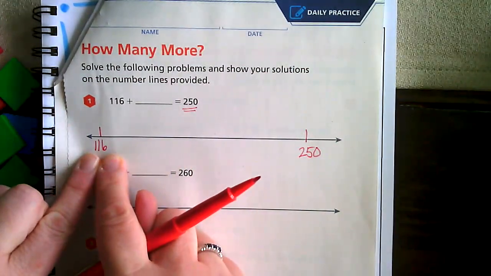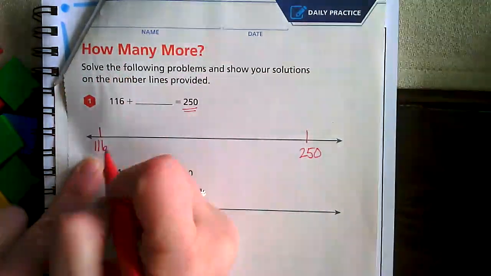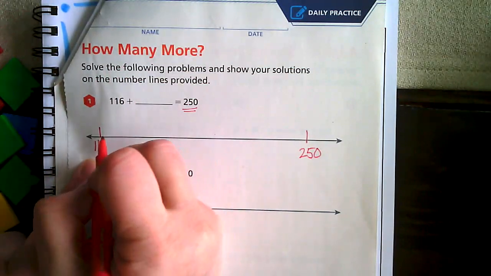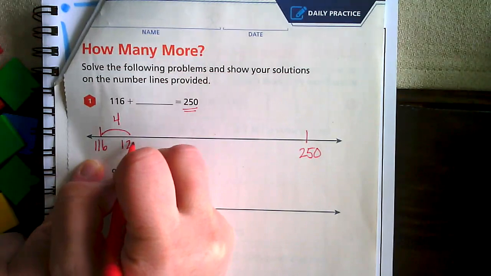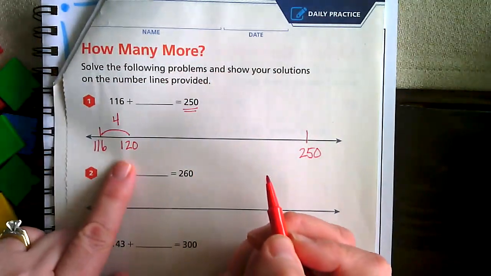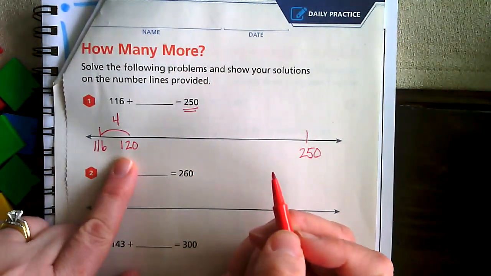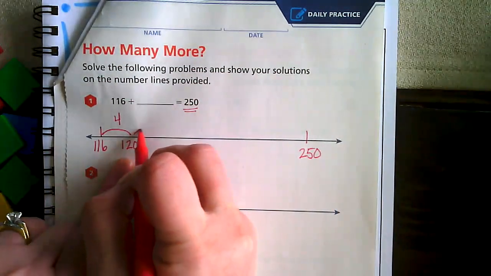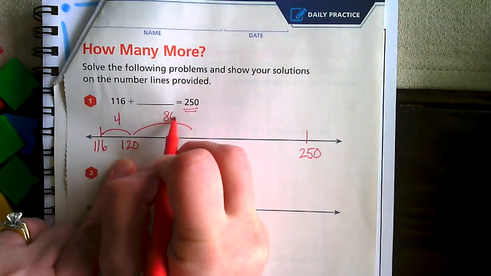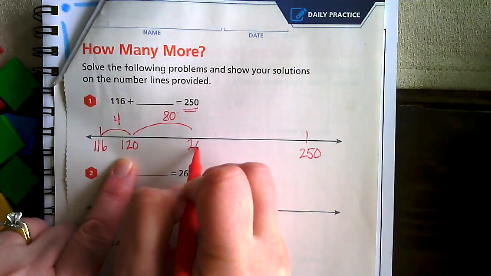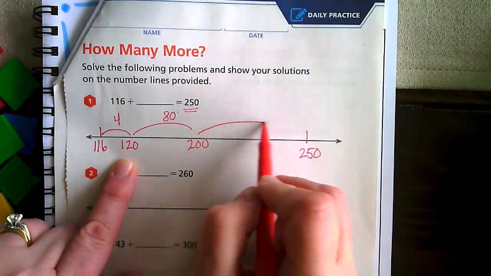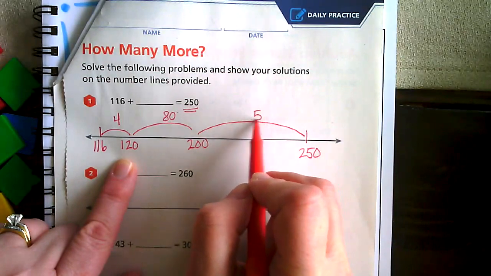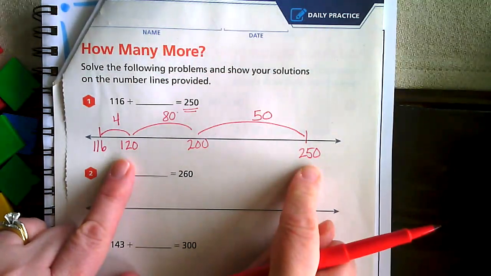Okay, let's get to friendly numbers. We're at 116. Let's get to those friendly benchmarks of 10. Let's jump 4 and get to 120. Okay, now let's go friendlier. Let's make a jump of 80 and we'll be at 200. And now a jump of 50 takes us to 250.